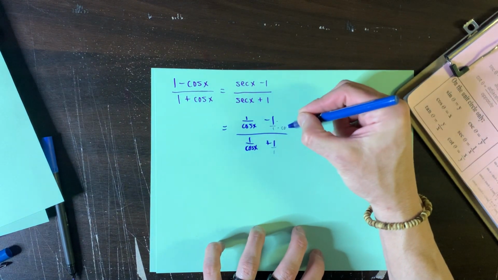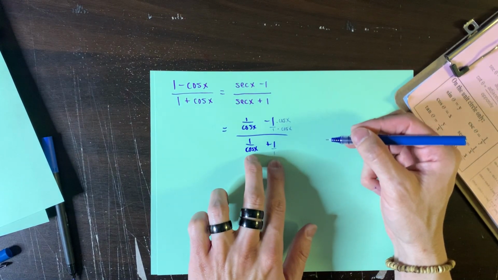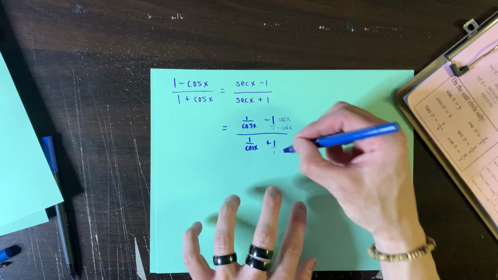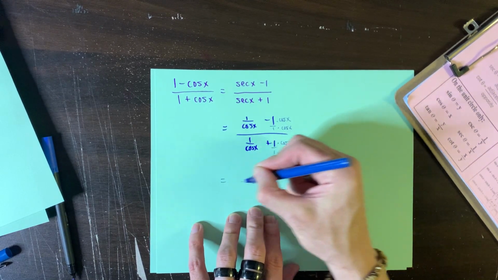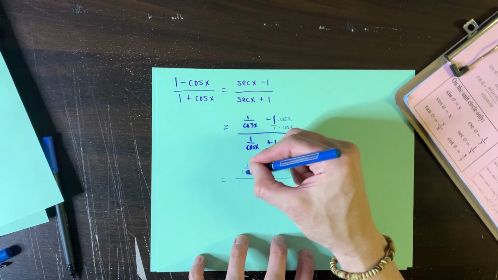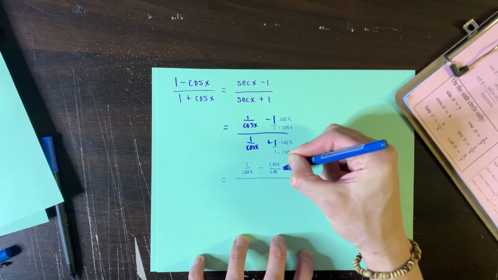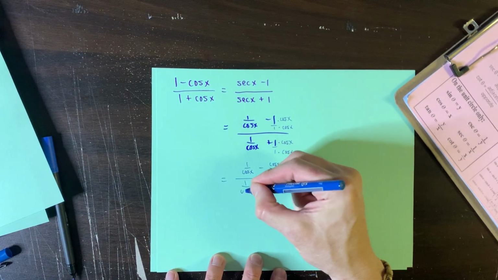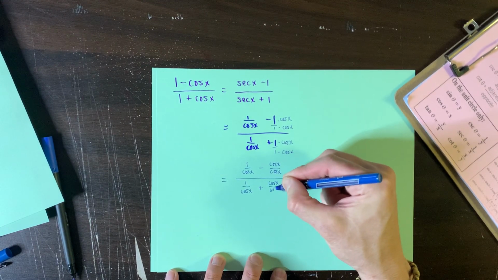So I'm going to multiply this by cosine, and the same thing down here. I need a common denominator because these are two fractions that are being added, and we know that if you want to add fractions, you must establish a common denominator. So I'll just use my pen instead of my marker. In the numerator, we have 1 over cosine x minus cosine over cosine. And in the bottom, we have 1 over cosine plus cosine over cosine.